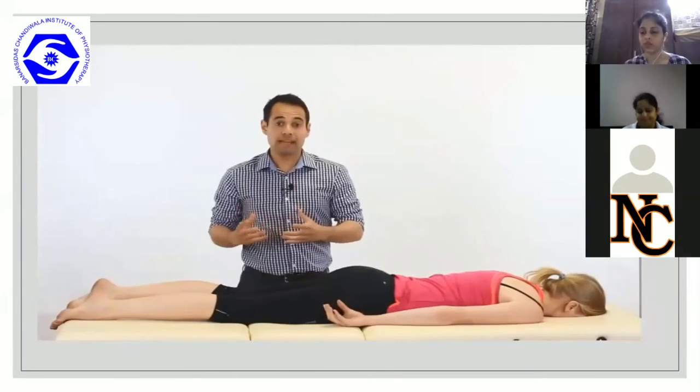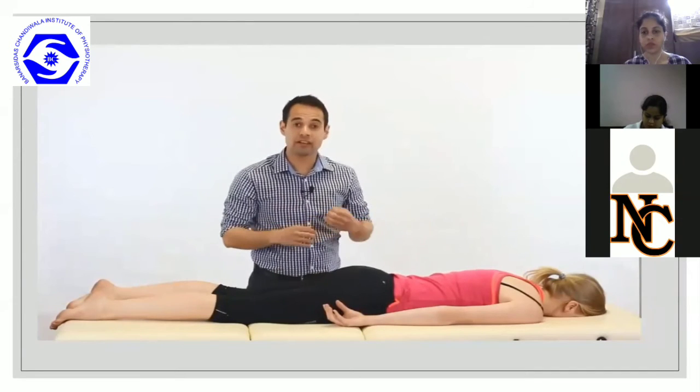A couple of points to note as a part of the test. The prone knee bend in general can induce lumbar spine pain for any patient because of the fact that you're closing down the lumbar spine into more of an extended position. So if your patient reports pain during the test, just be sure that it is a reproduction of their previously stated symptoms rather than just lumbar spine pain in general.